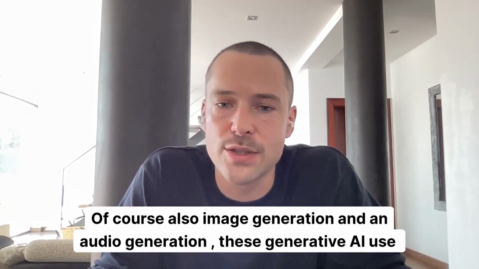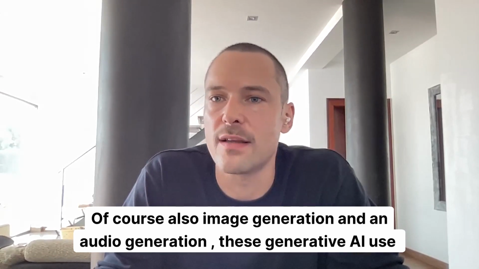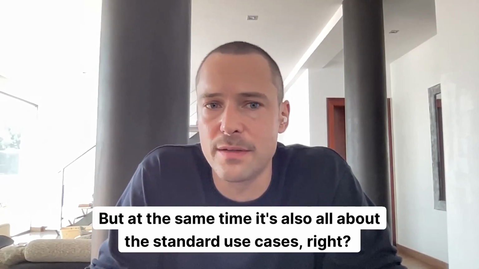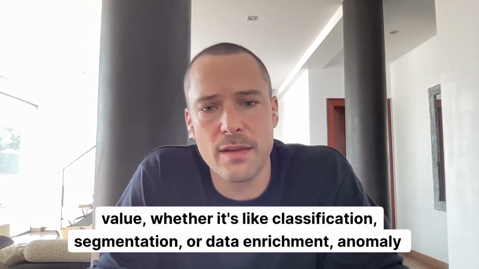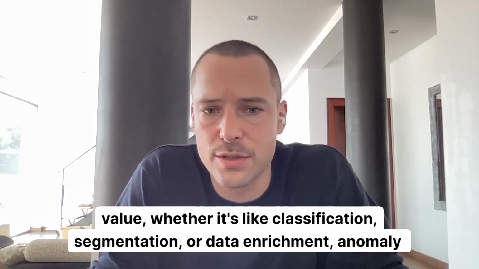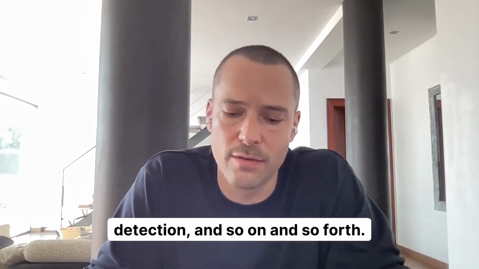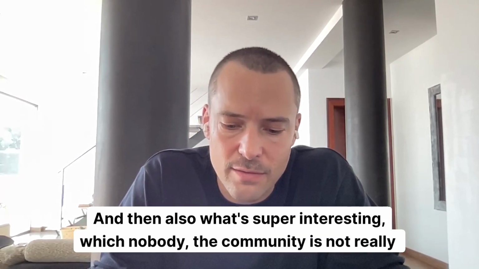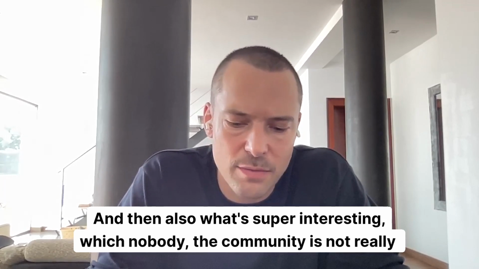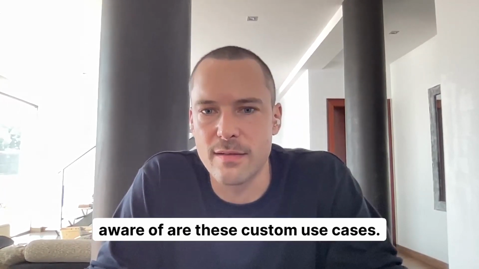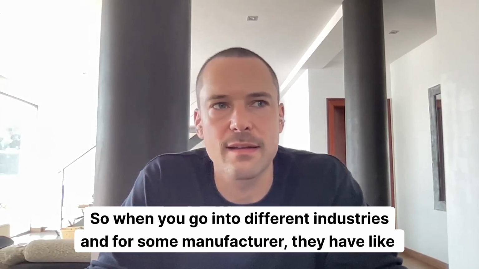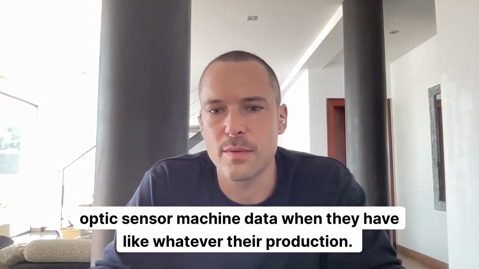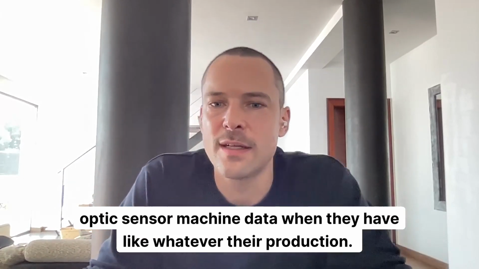Of course, also image generation and audio generation. These generative AI use cases are super interesting. But at the same time, it's also all about the standard use cases, right? They really provide a lot of value, whether it's classification, segmentation, auto data enrichment, anomaly detection, and so on and so forth. And then also what's super interesting, which the community is not really aware of, are these custom use cases. So when you go into different industries, for example, a manufacturer, they have optic sensor machine data from their production.